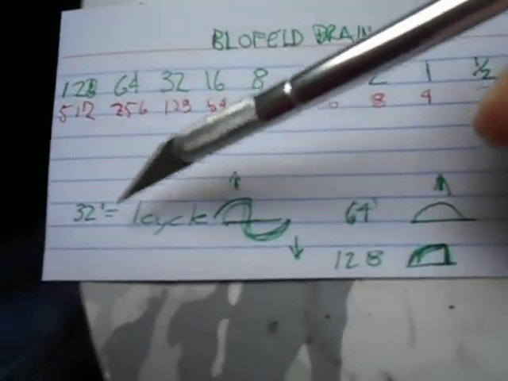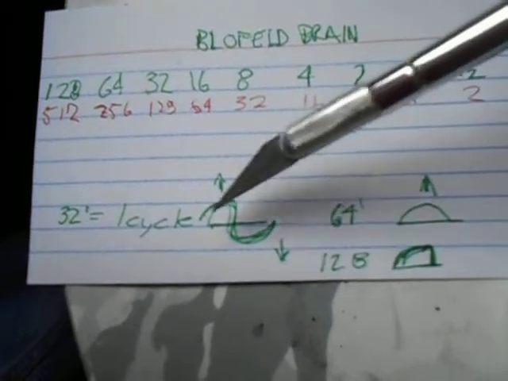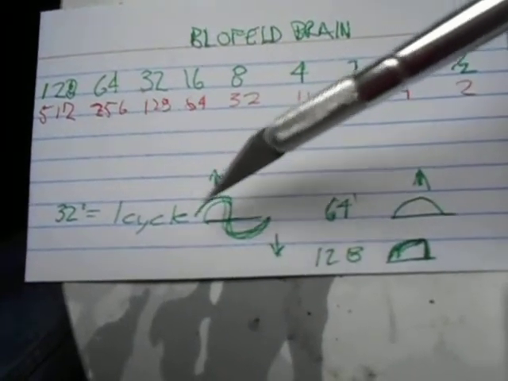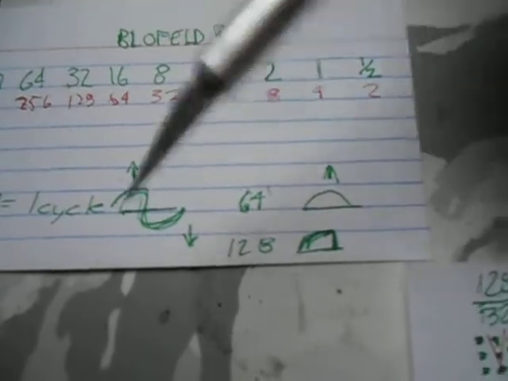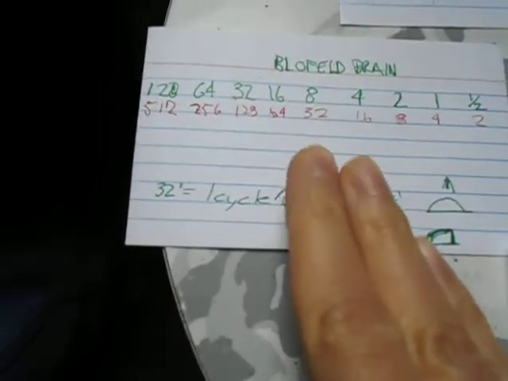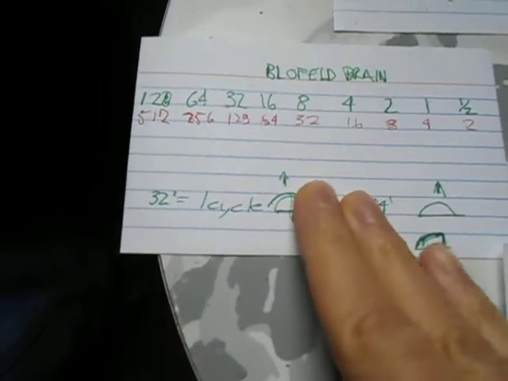In the Blofeld, 32 foot equals 1 cycle. Go turn on your sine wave or whatever wave you want. You'll see it's 1 up, 1 down. Compression, rarefaction. Alright. You'll notice that if you go to 64 foot, it is now half of a wave. So you block this off. And now it's like half of a wave at 64 foot. And then you know that half of that is this, which is 128. Okay? That's this.